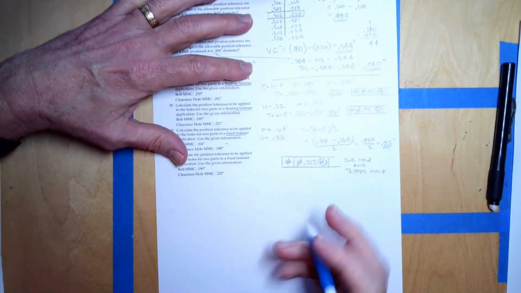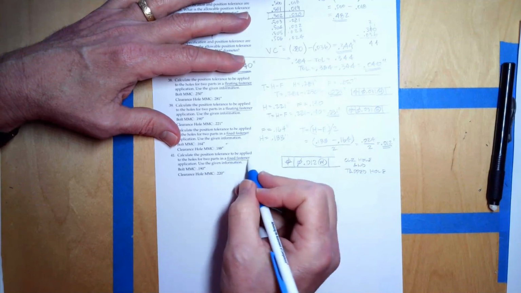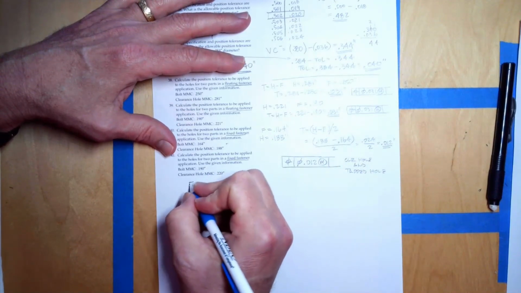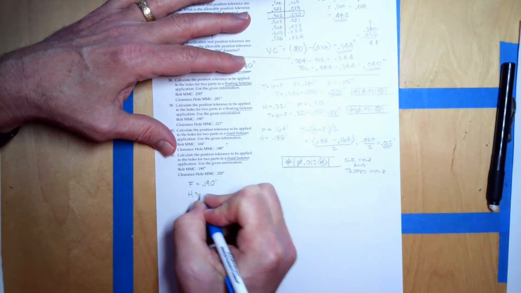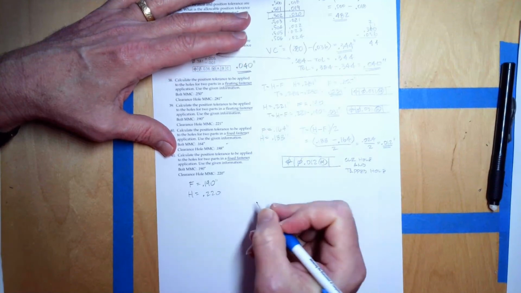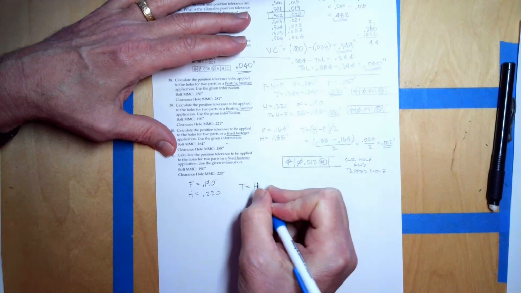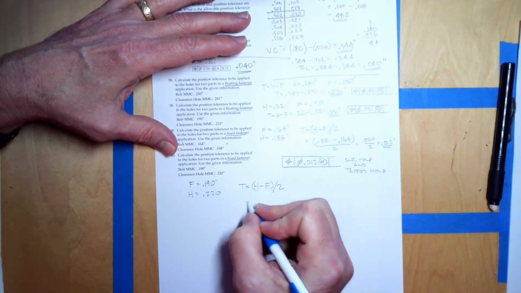All right, last but not least, fixed fastener, same idea. So we know that F equals 0.190, H equals 0.220, T equals H minus F, quantity divided by 2.